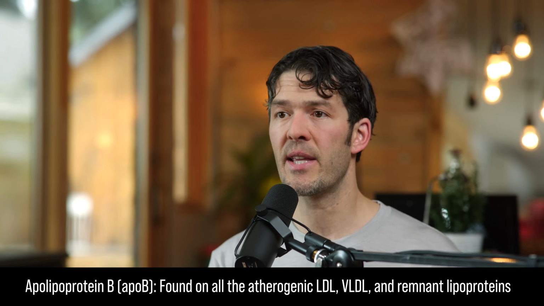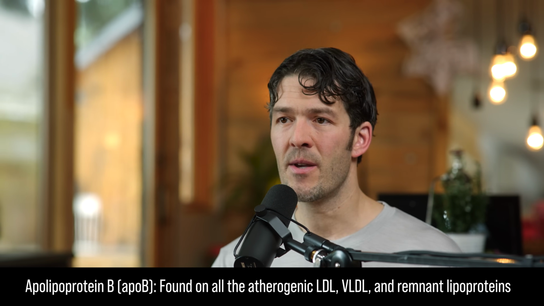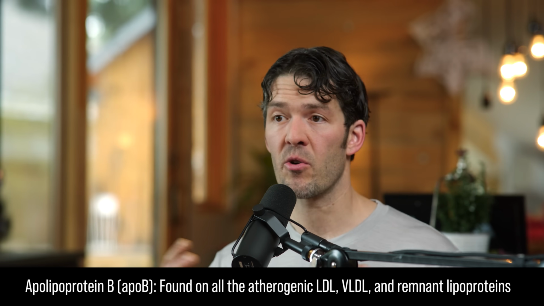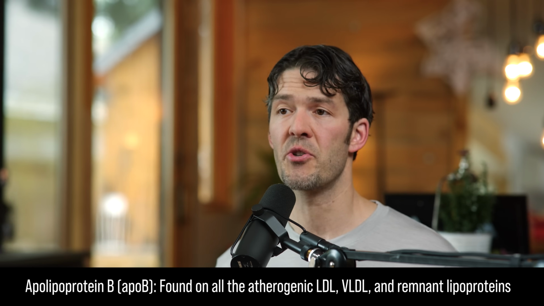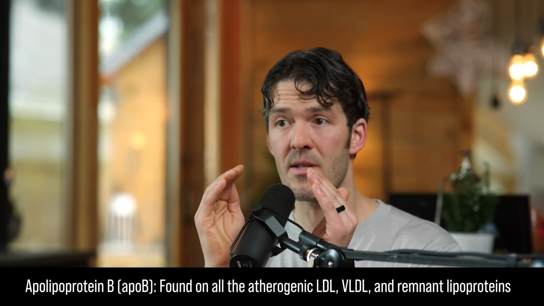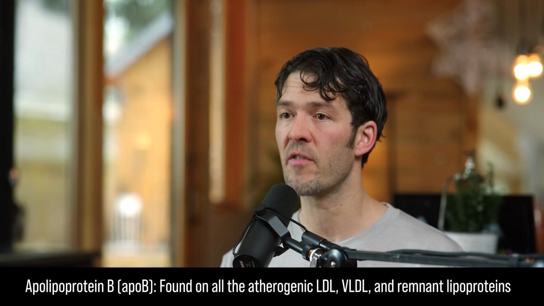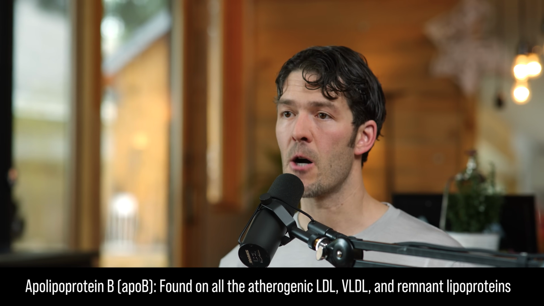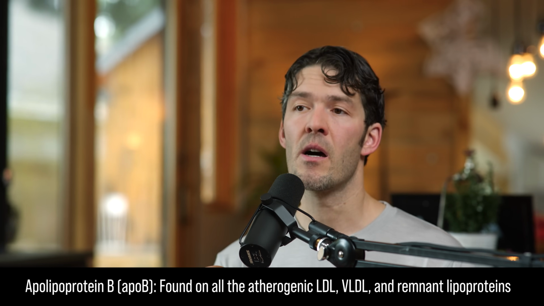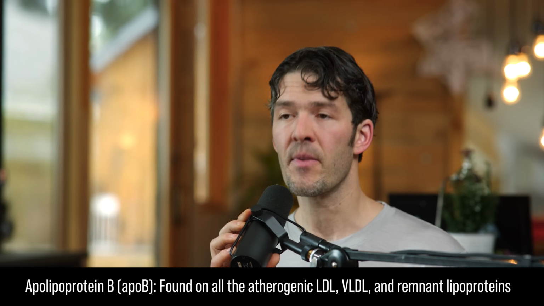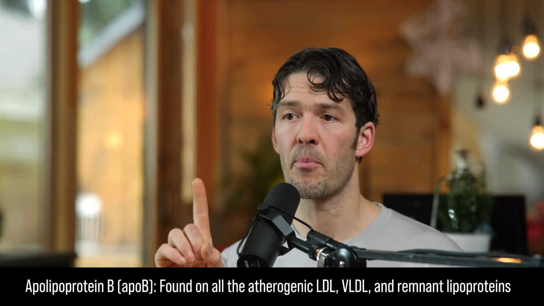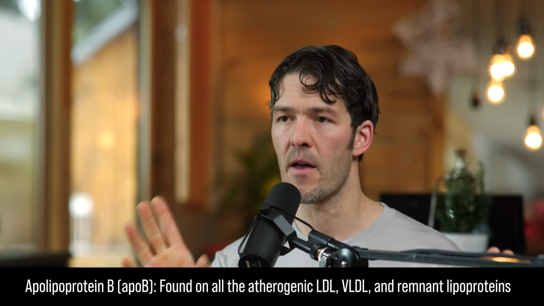So any of the potentially atherogenic particles that could get inside your arterial system and have this so-called macrophage infiltration and foam cell creation that leads to the narrowing or the stenosis in the diameter of the lumen of your vessels, that can be from oxidized LDL, oxidized remnants, oxidized VLDL, okay? So every single one of those atherogenic particles have one apolipoprotein B, or also known as ApoB, on them.